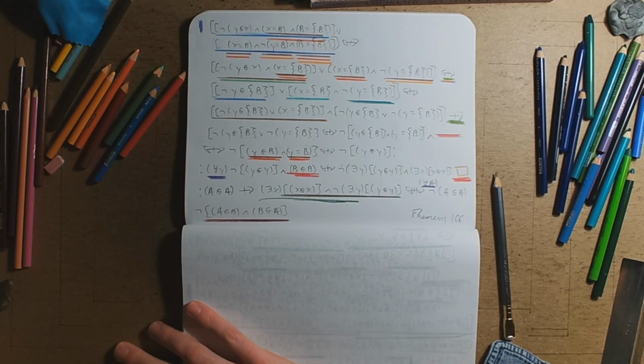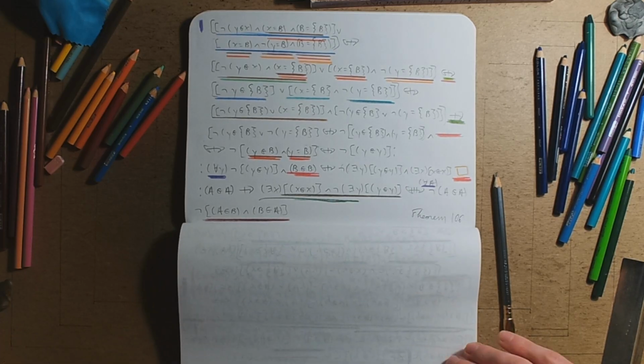Though I wonder if giving myself finite actual sets is like giving myself a semantics. Hmm.